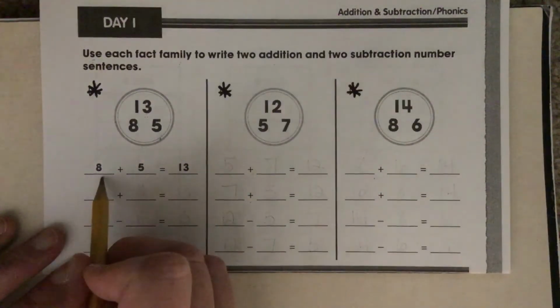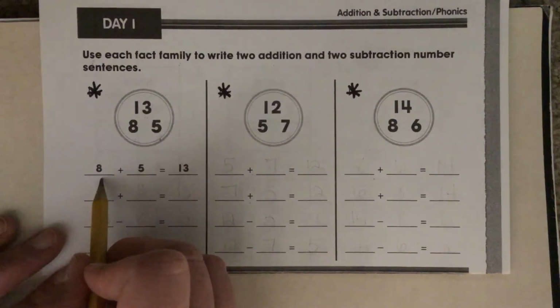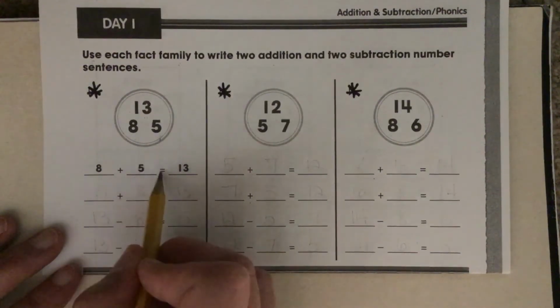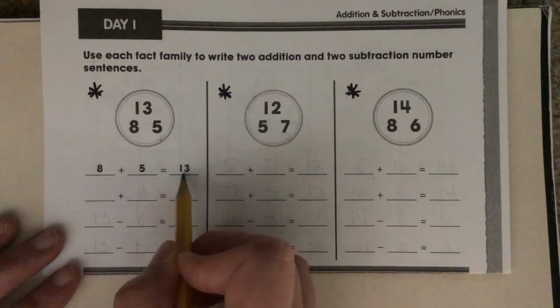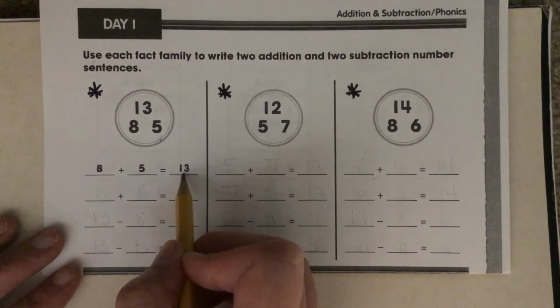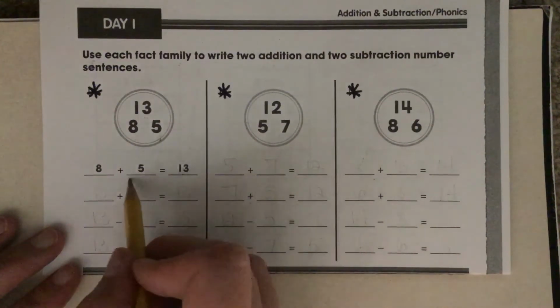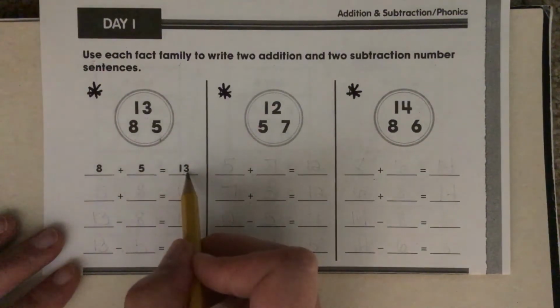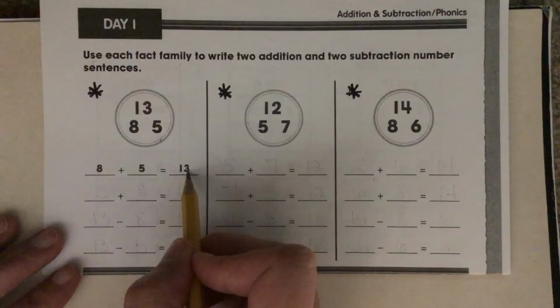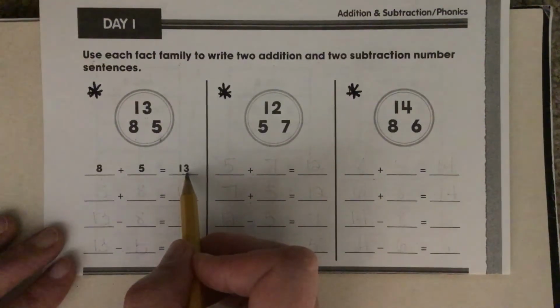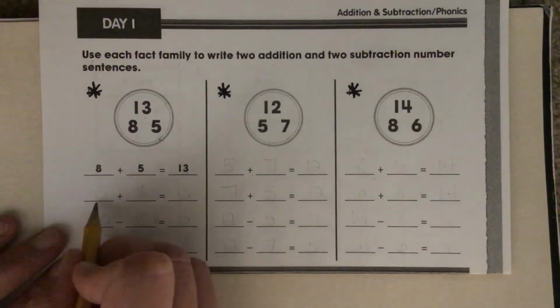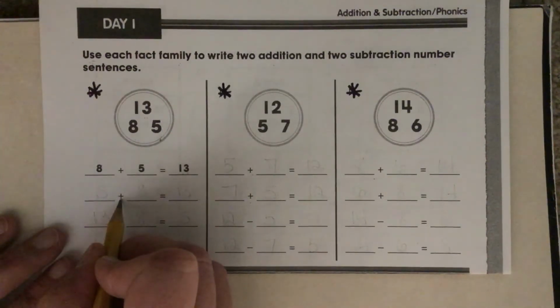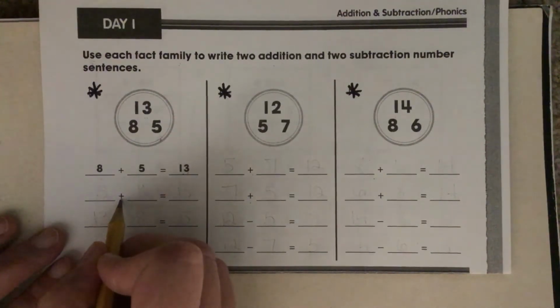The first number sentence is done for us. 8 plus 5 equals 13. If you notice, with the addition problems, the biggest number goes at the end of the sentence. So 13 goes at the end of the sentence. Next, we have another addition number sentence.